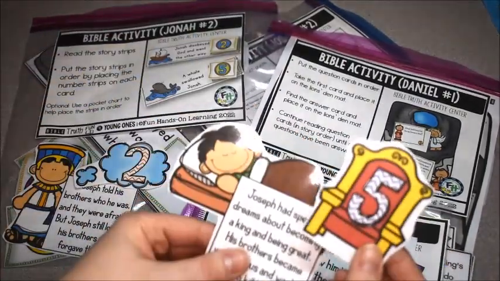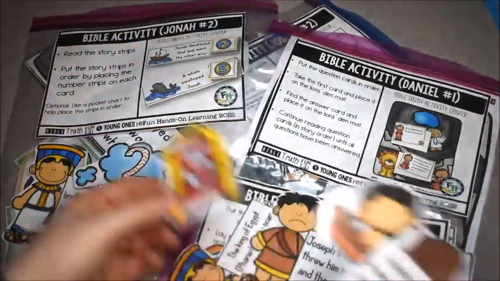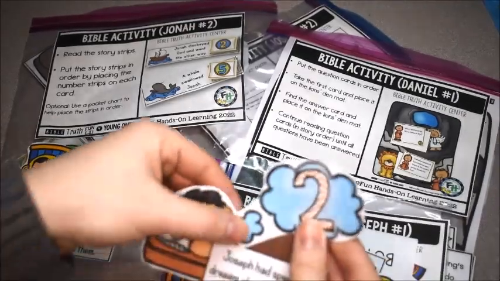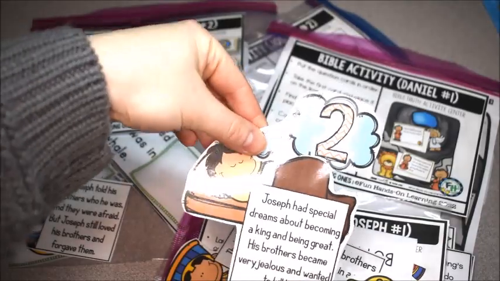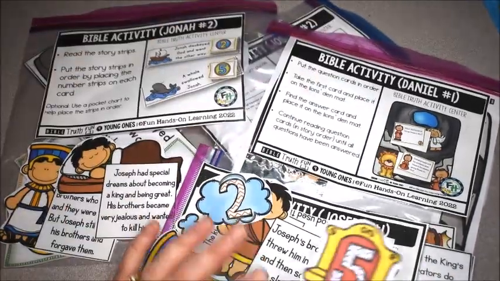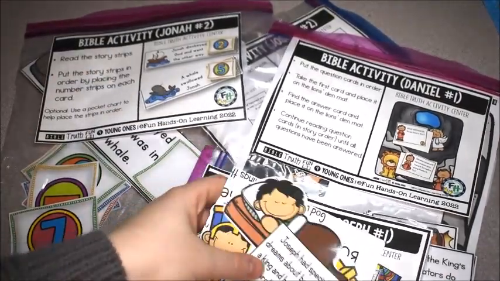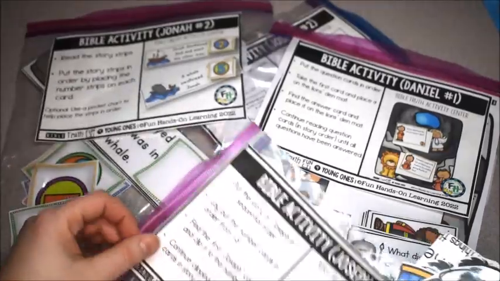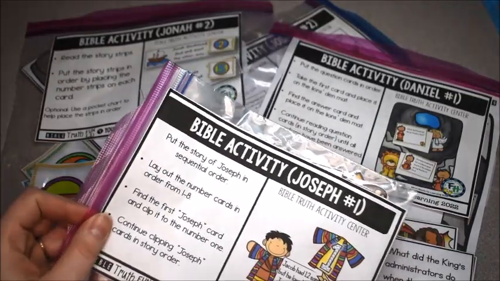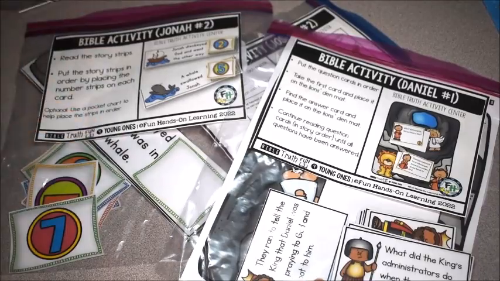So let's say this was the 5th thing that happened, they would attach it as well with a clothespin clip to it. Now, I'm sure those aren't the right order, but actually this one goes with this one because he's sleeping. So this is like him dreaming, because remember when Joseph had his dreams? Okay, but yeah, that is kind of how this activity works. I'm not going to go through all of them, or this video is going to be really long, but here's an example of one of the activities from the story of Joseph. This is the first one. There are 2 activities for each of the Bible stories that are included.